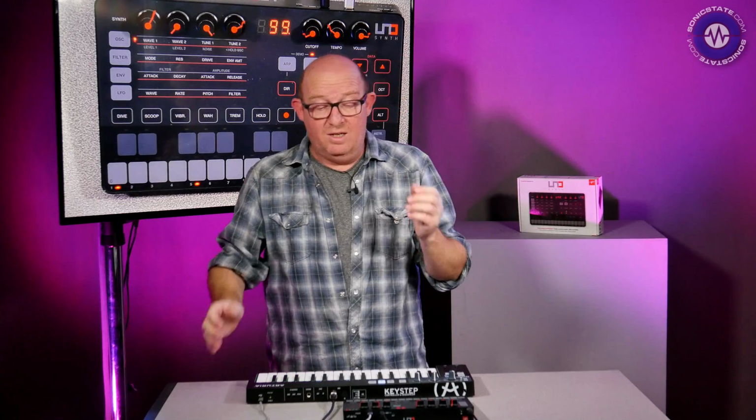Now this is a kind of new area for IK Multimedia because previously they do sort of audio interfaces, they do iOS stuff, they do SampleTank, they do all these kind of software things as well as some MIDI control hardware as well, but this is an analog synthesizer and it's a new thing for them.